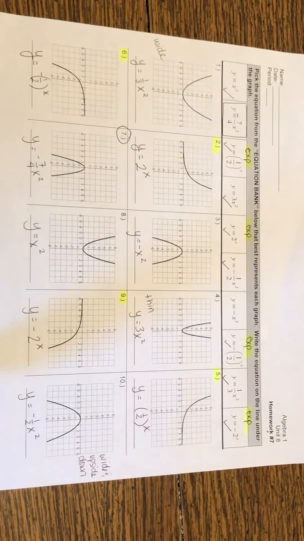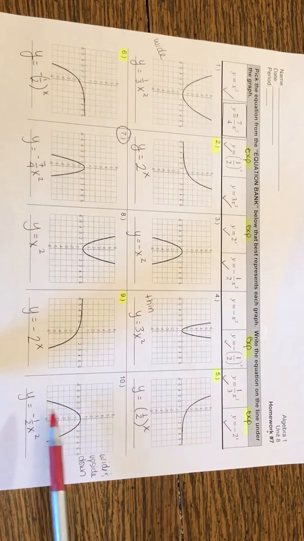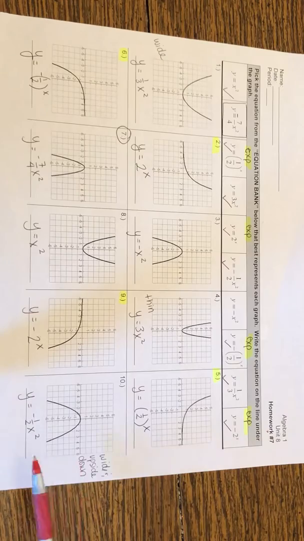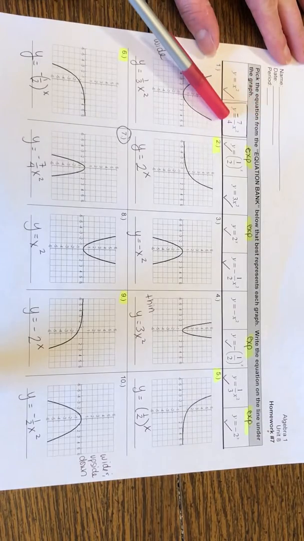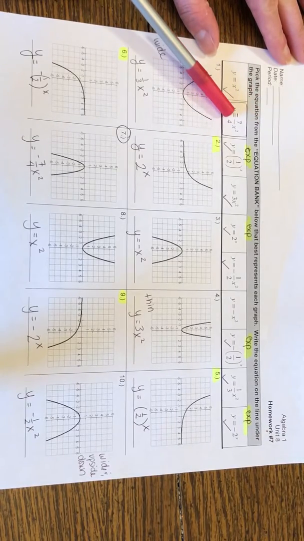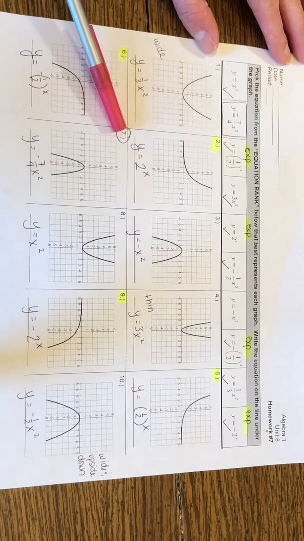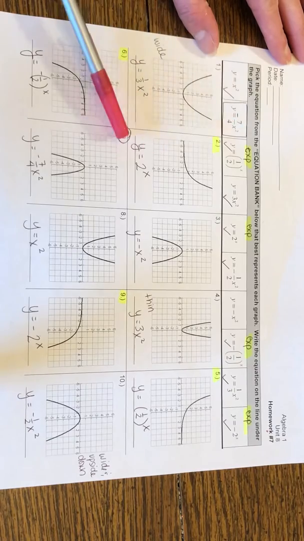Now, the remaining functions up here are quadratics, and the remaining graphs down here with the U's are parabolas, which match with the quadratic functions. I do want to note one error or typo on the homework, and I do apologize for that. For this second quadratic, there should be a negative in front of this 7/4. And the error in the graph that matches to that is number 7.